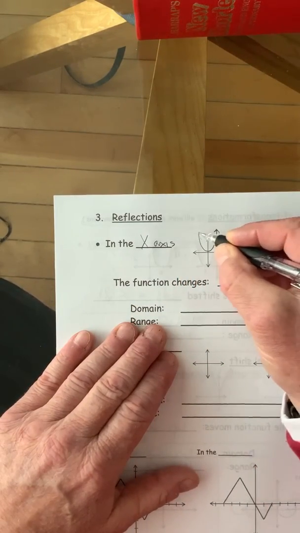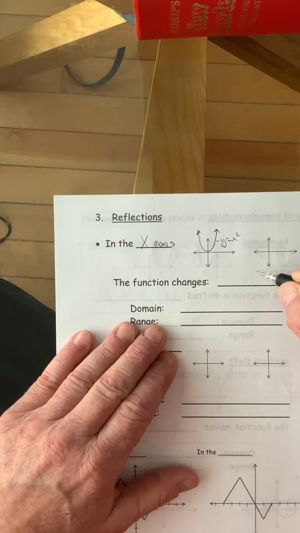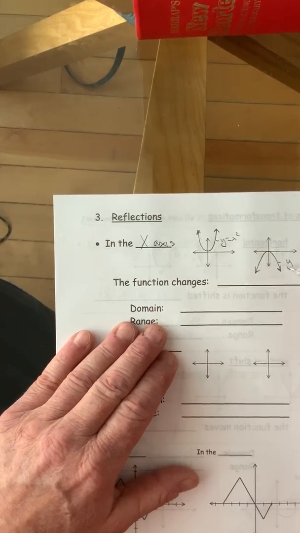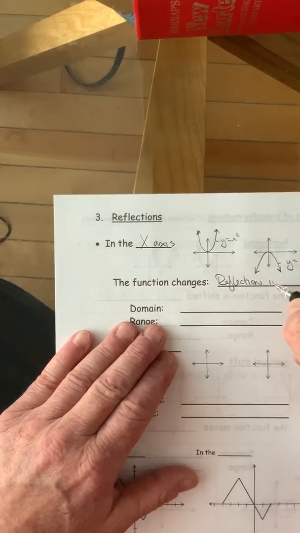It's easier just to start with a parabola, y equals x squared. Here we have the reflection, and that will be y equals negative x squared. The change in function, reflection in x-axis.